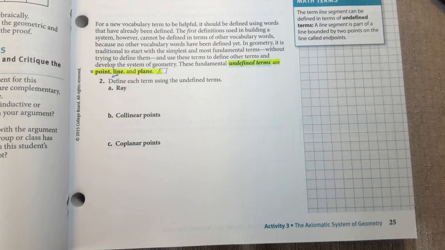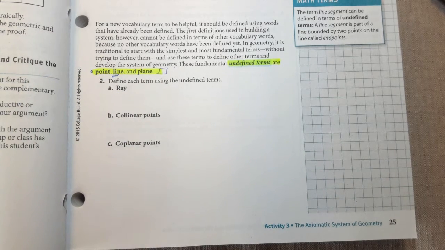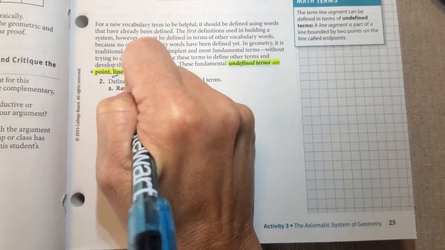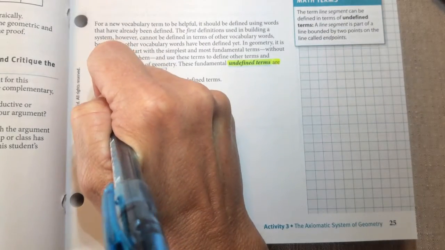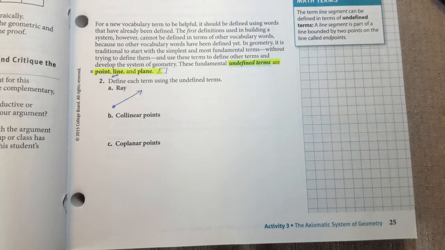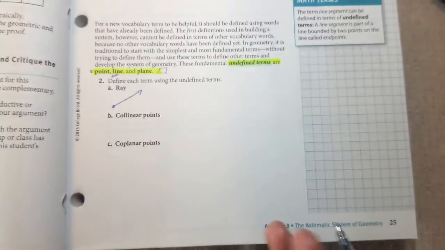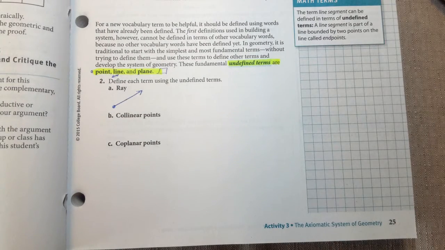So, a ray. Our task is to use this language to define a ray. Well, we know what a ray looks like. It's like an arrowhead with a specific starting point. So what we can do with that is we can say that a ray is kind of like half of a line or part of a line.